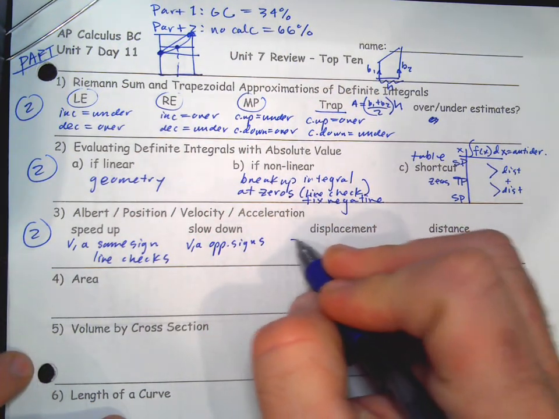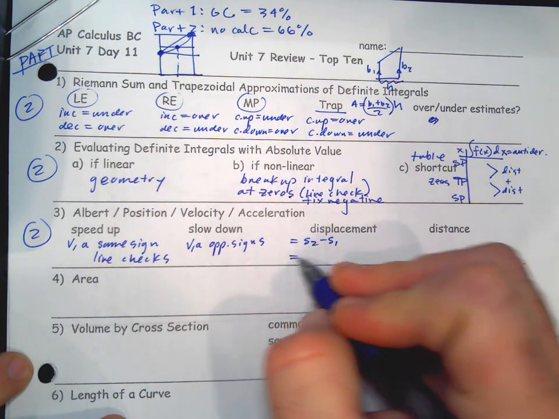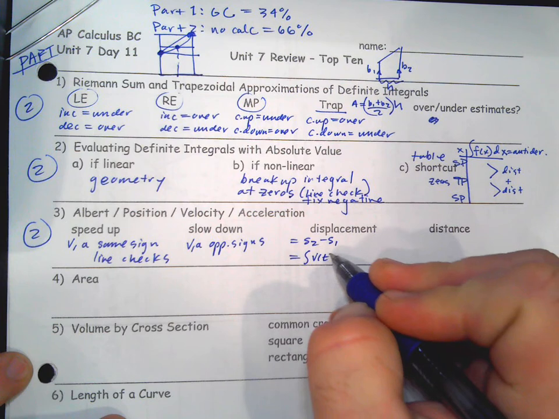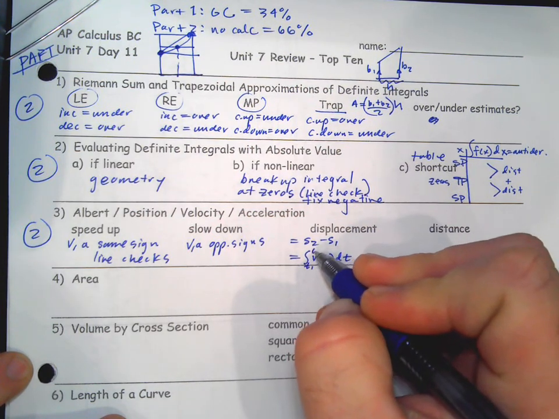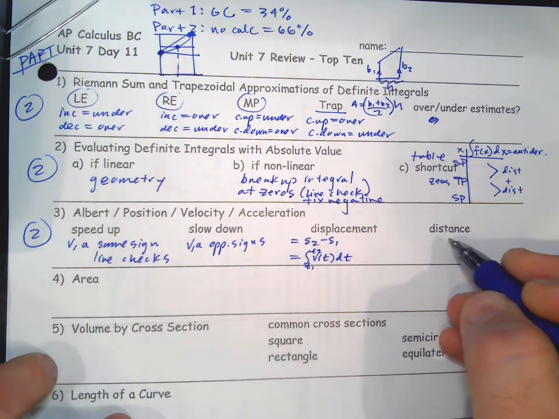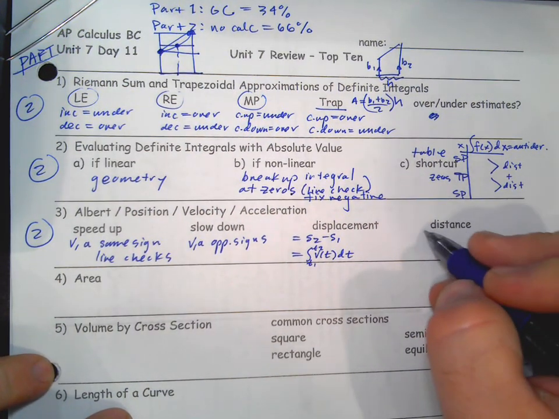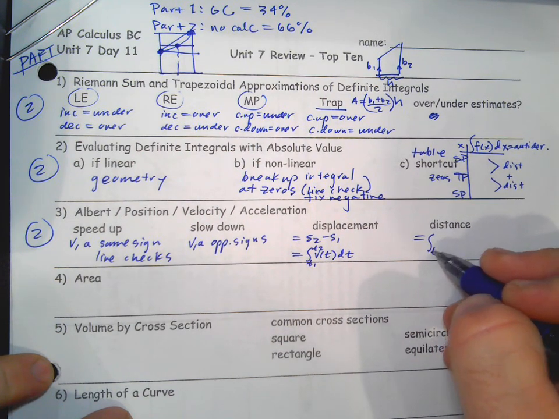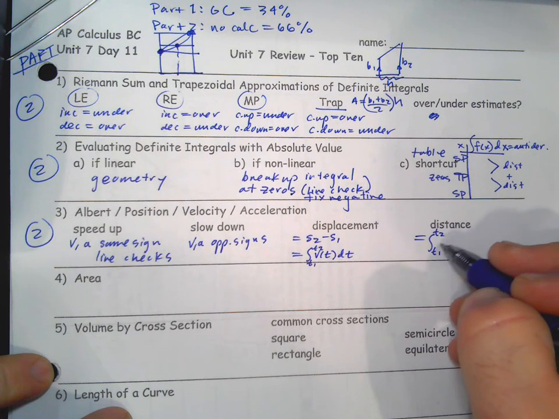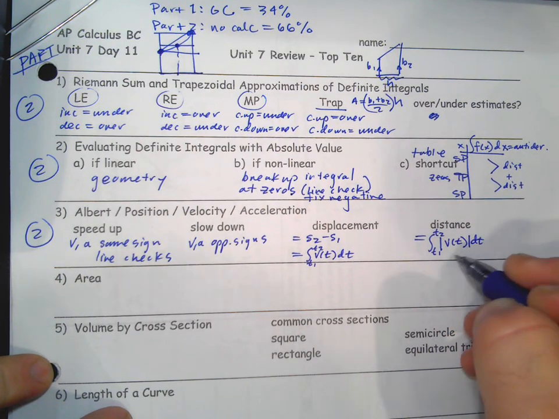Displacement is the final position minus the initial position. We could integrate the velocity to find that. And if we're doing that already for distance, then you can use that table for both of these, which really makes the table work out. Distance is the integral from beginning time to end time of the absolute value of velocity, or in other words, speed.